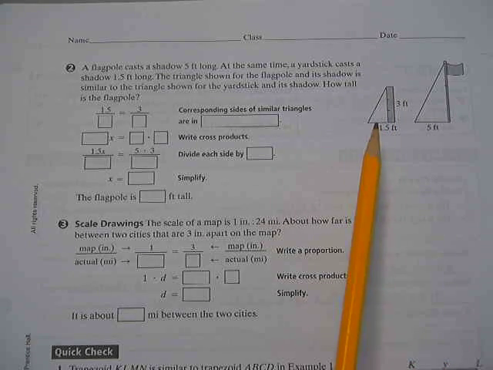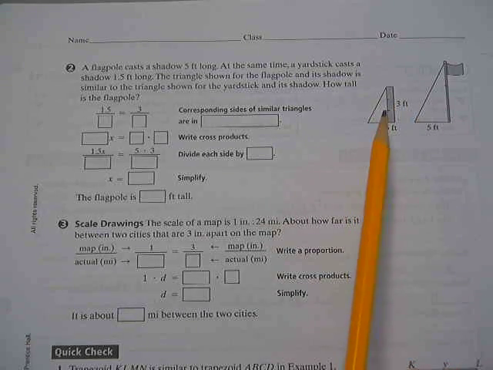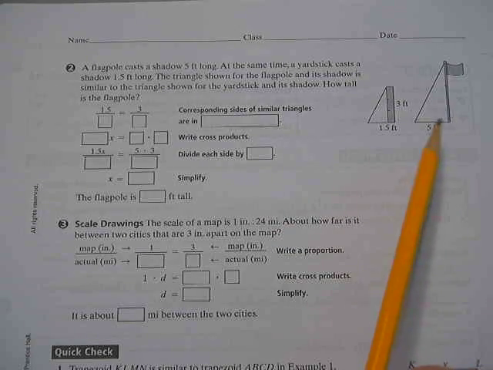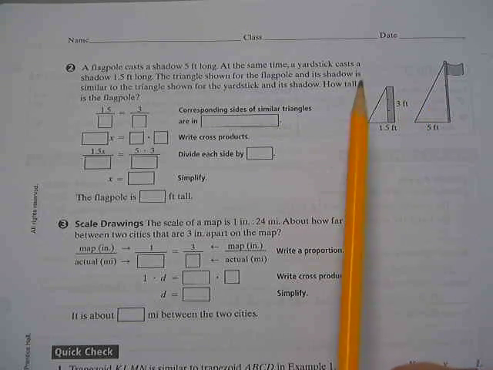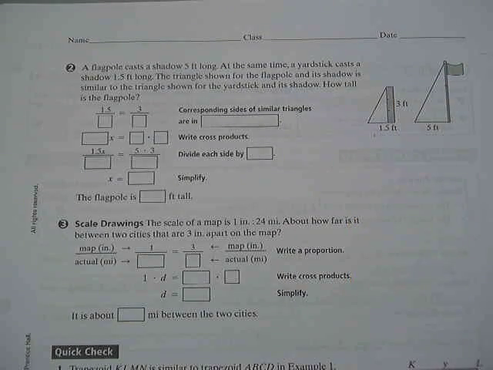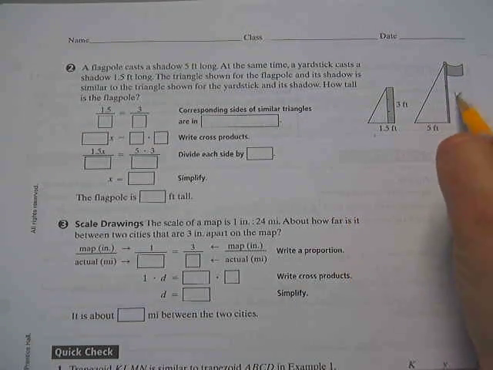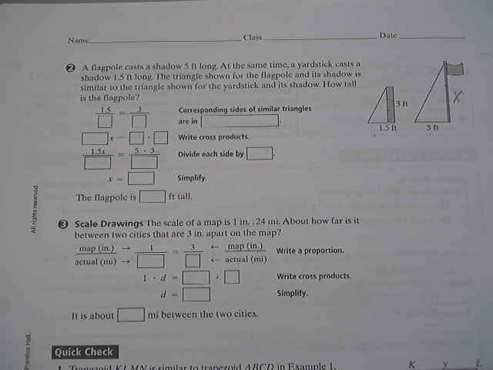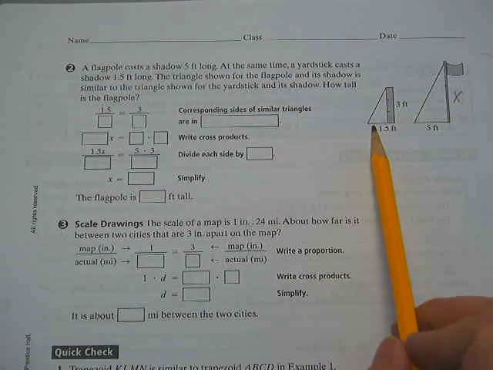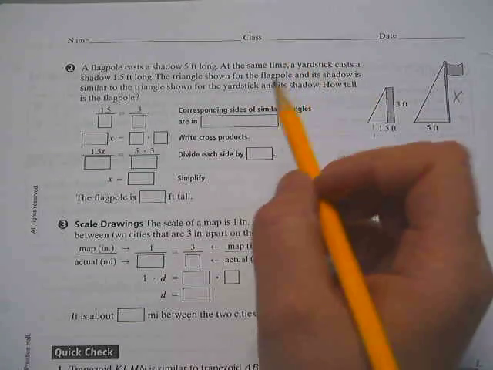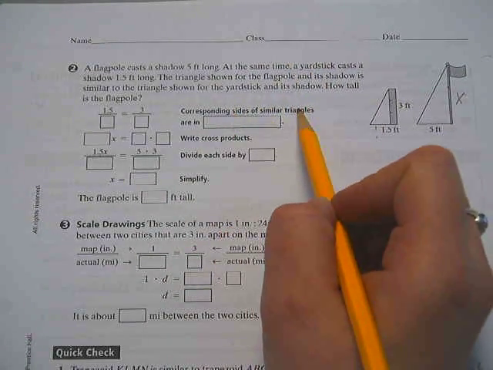Okay, so we know a flagpole casts a shadow 5 feet long. At the same time, a yardstick casts a shadow 1.5 feet long. The triangle shown for the flagpole and the shadow is similar to the triangle shown for the yardstick and its shadow. Our goal here is to figure out how tall that flagpole is, without actually climbing up and dropping a tape measure down.